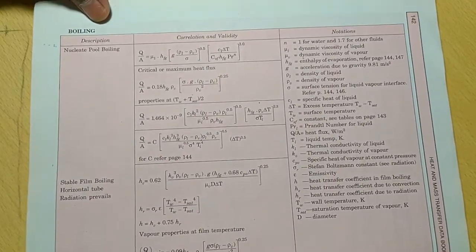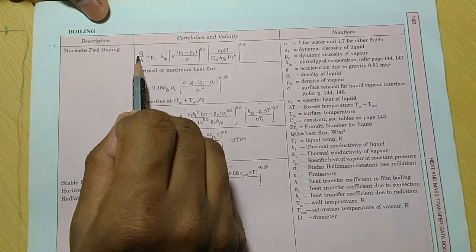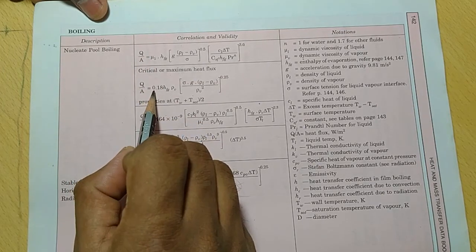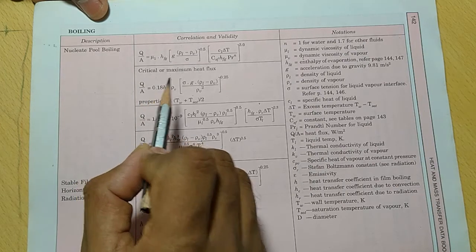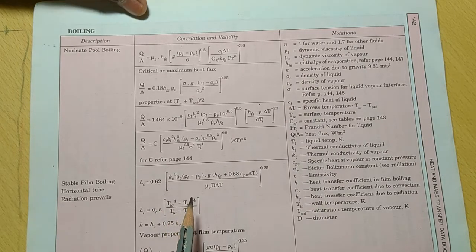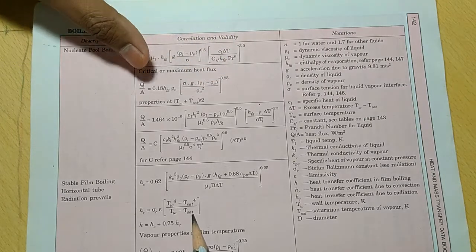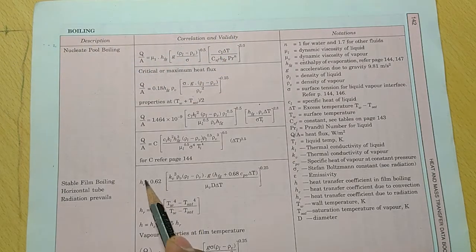For nucleate pool boiling, you should use this first equation. For the critical or maximum heat flux condition, you go for this equation. For the stable film, you should go for hc and hr, where h is equal to hc plus hr. Totally 3 equations: for nucleate pool boiling this one, for the maximum heat flux or burnout point this equation, and for stable film boiling this equation. Now we will solve problems on these conditions.